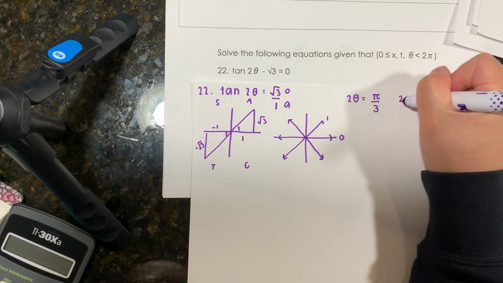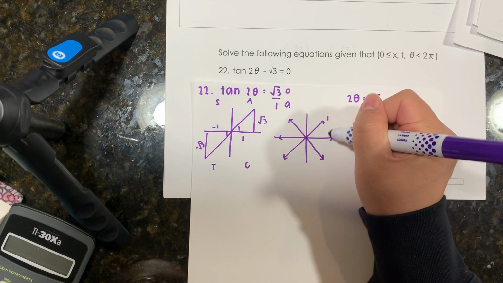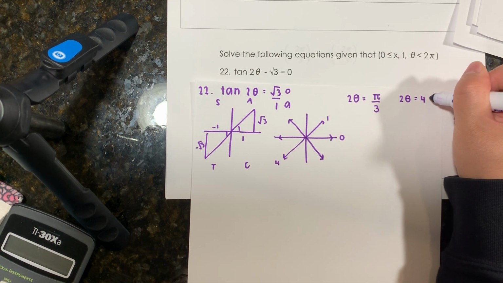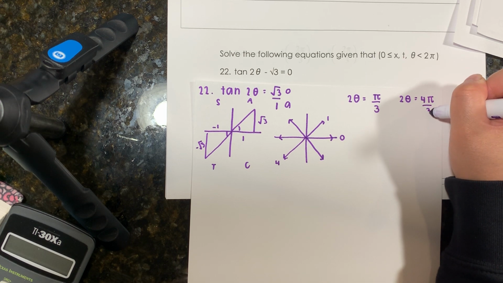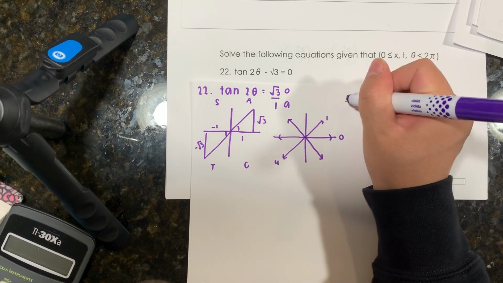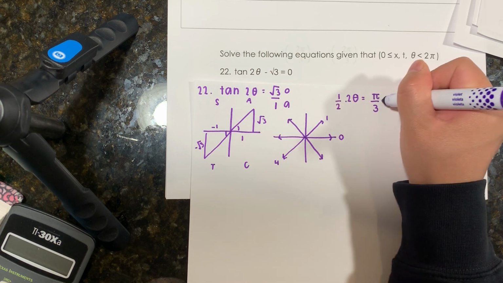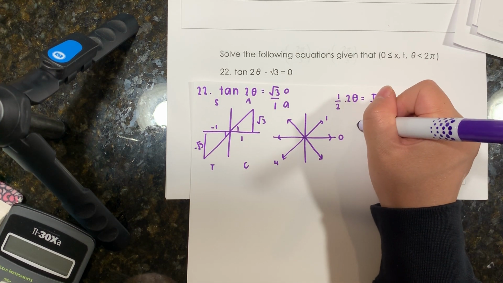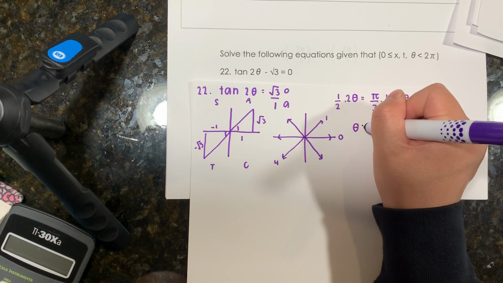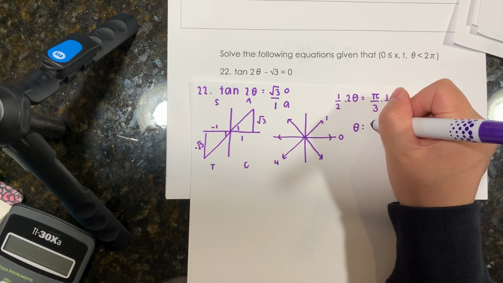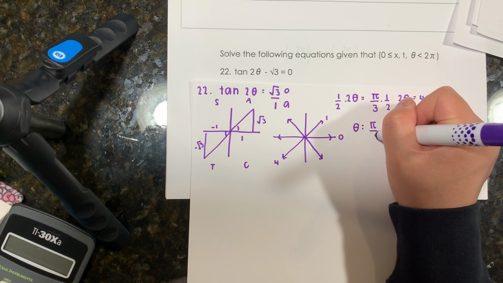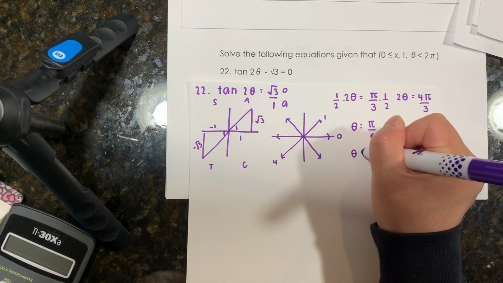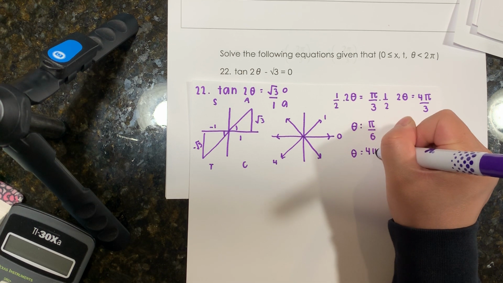My second answer is going to be 2 theta is equal to 1, 2, 3, 4 pi over 3. Now to divide both sides by 2, I would end up multiplying both sides by 1/2, meaning that my first answer is going to be pi over 6. Then this answer is going to be 4 pi over 6.